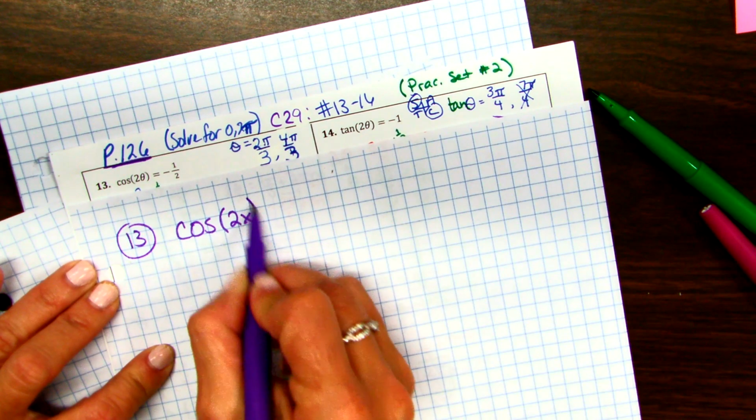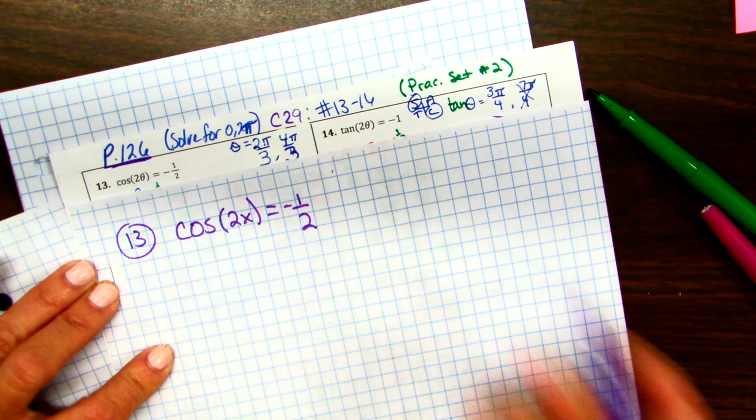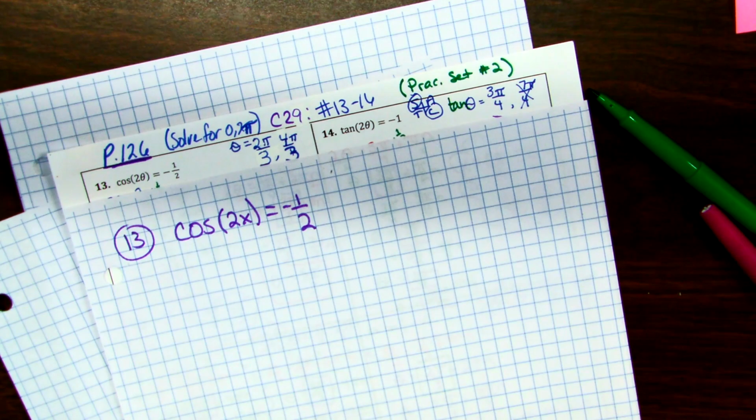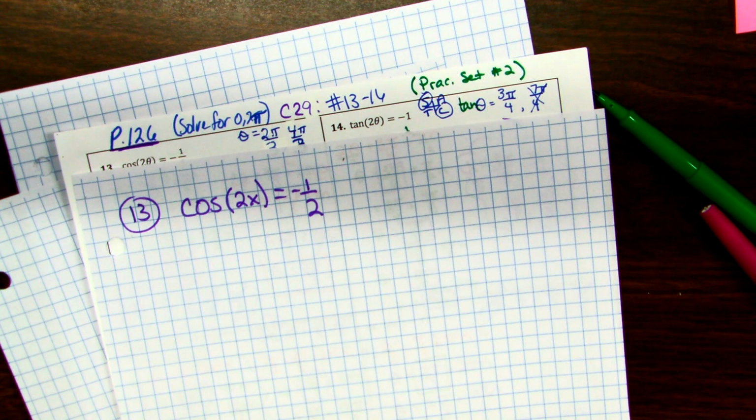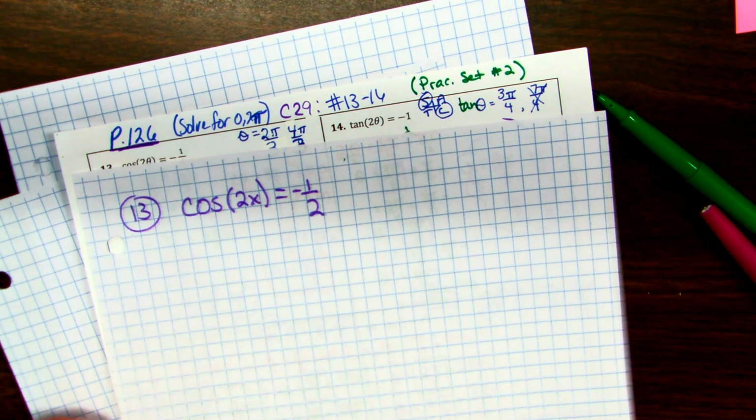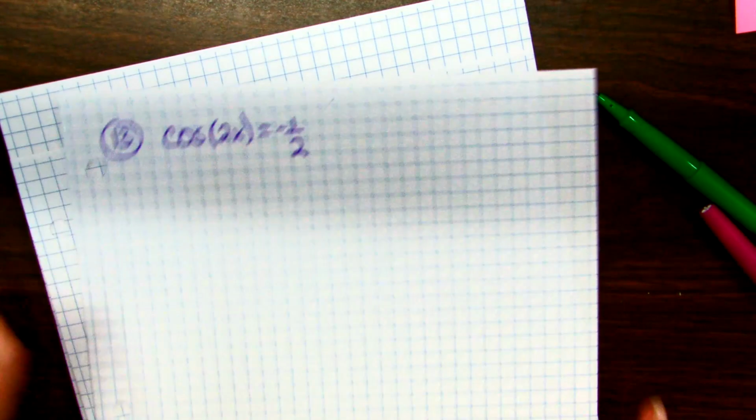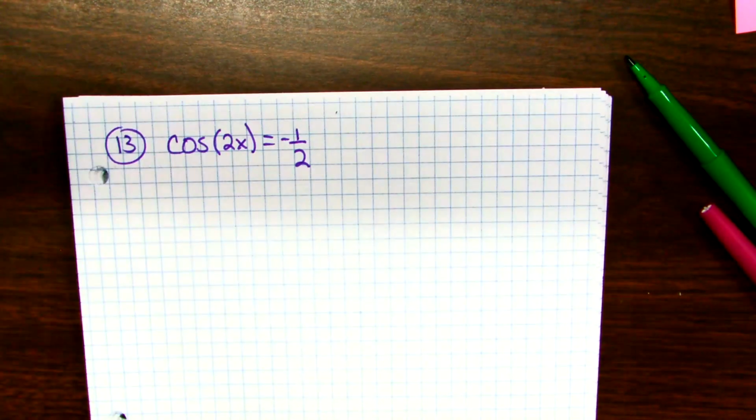But I want you to stop me at any step that I'm not making sense. This is for you, not for me. So we're in practice set 2, page 126, and we're doing 4 problems. I'm going to do the first one with you. You can change theta to x, v, the first letter of your name. It doesn't matter. X is just what I'm used to, so I just use x. Okay? So how do you start?